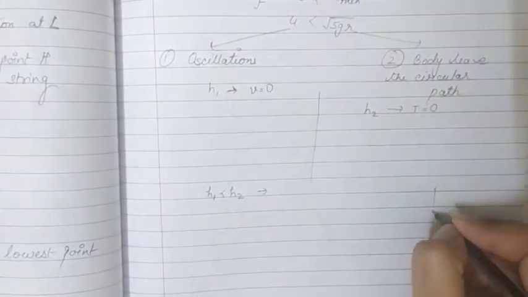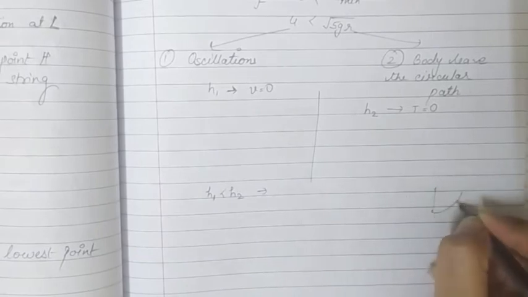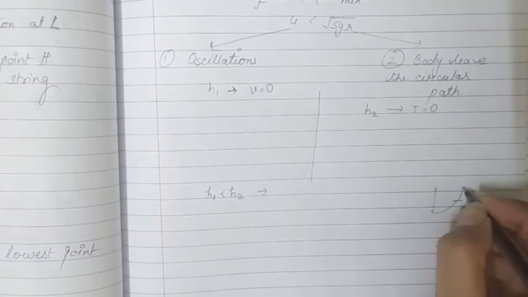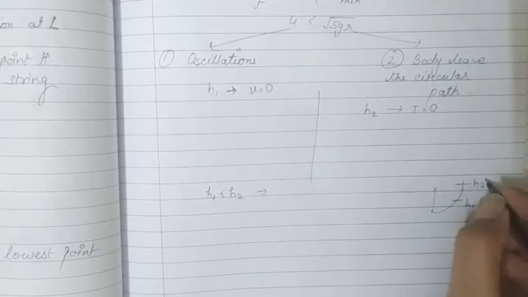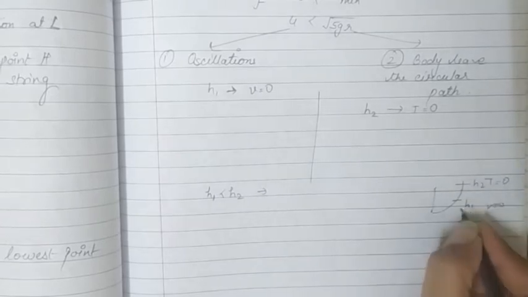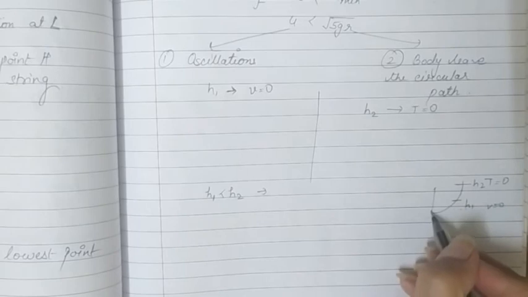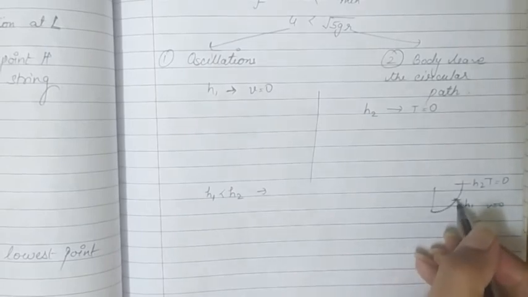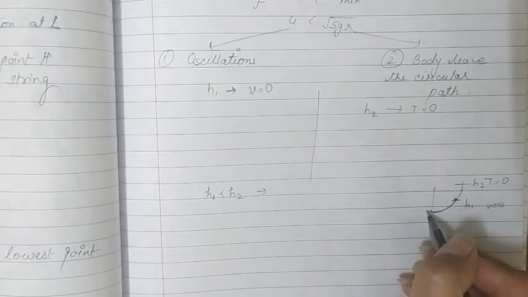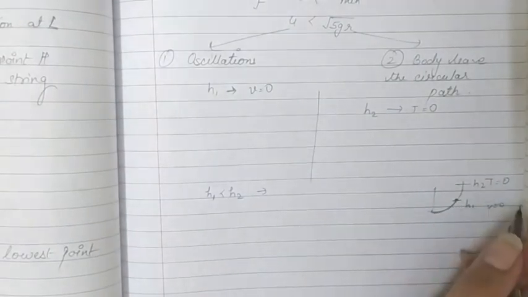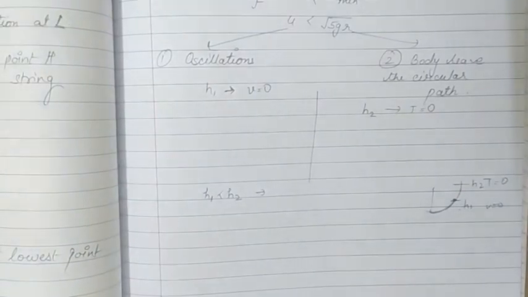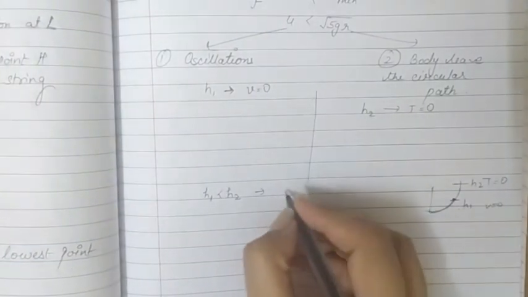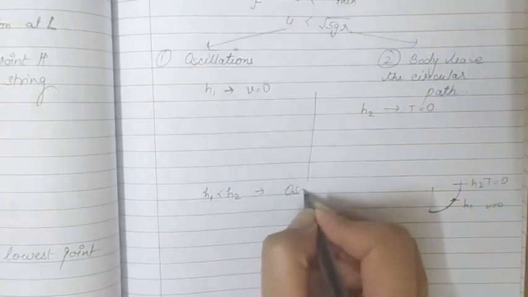Means if the particle is moving like this in a circular path, this is height h1 and this is height h2. h1 is the height where velocity is 0, h2 is the height where tension is 0, and h1 is below h2. So the particle will go till h1, it will stop there and come back. So in such a situation, it will show oscillation, because there will be tension in the string and it will be connected to that string. Means the body will oscillate. This will be the condition of oscillation.